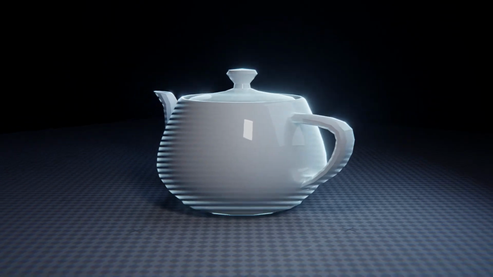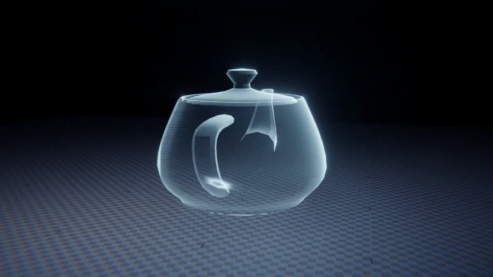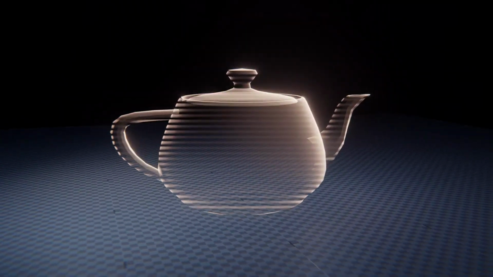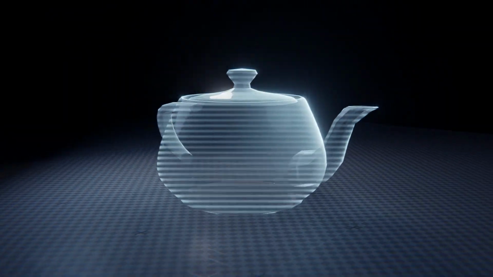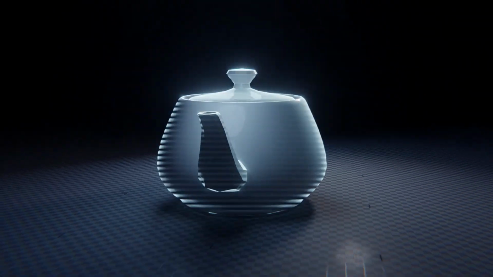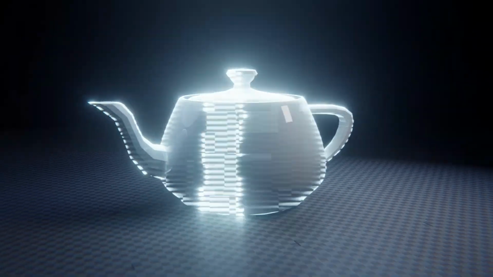Hello everyone, here is the in-depth showcase of my new Hologram Shader, which is up for download on my Gumroad page now. I will be going over the different settings to show how they work, so you get a nice foundation to start making your own custom hologram effects. So let's get right into it.